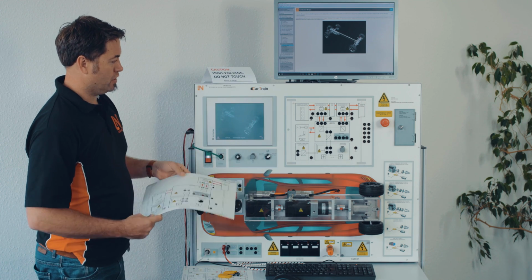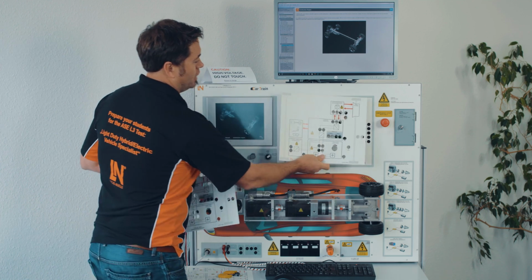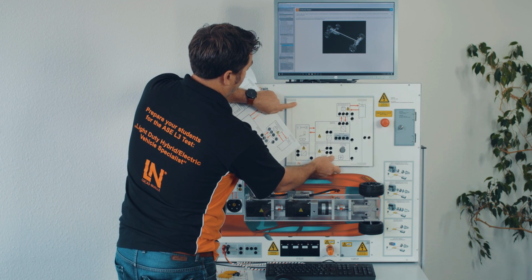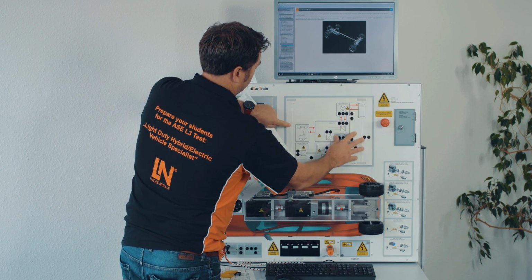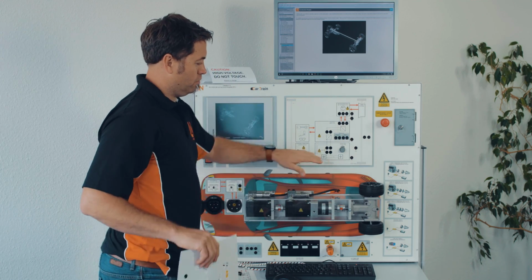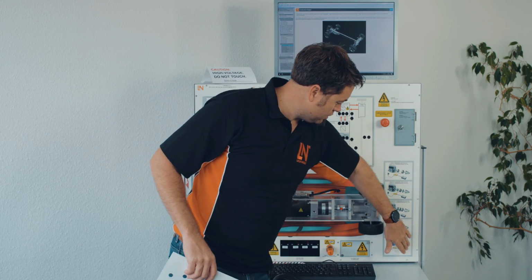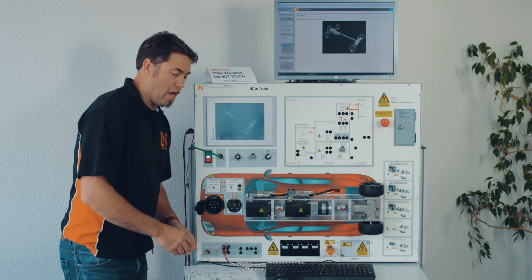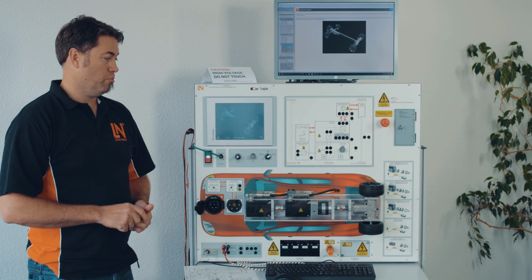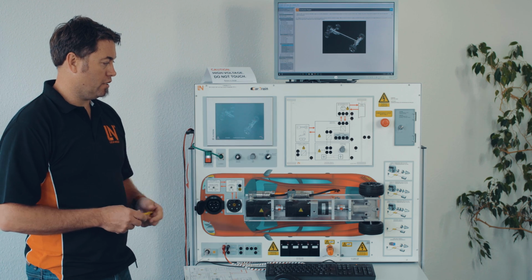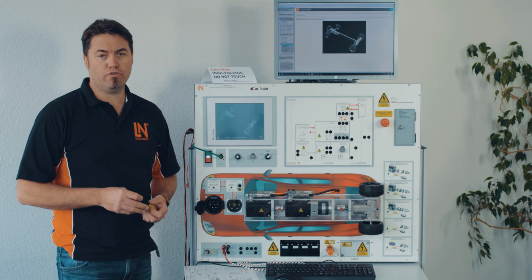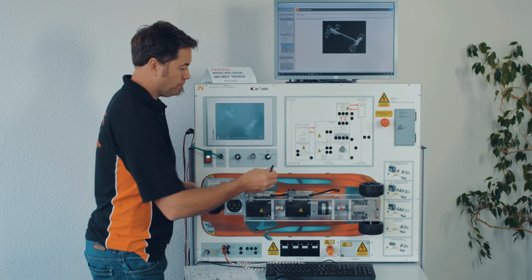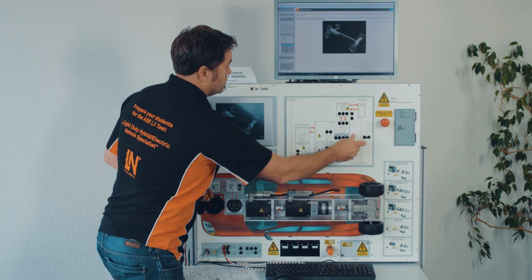So what we've got the chance here to do is to simulate the various types of vehicles. For instance, we've got them down on the side here. Obviously we can't do every type of vehicle, but we've broken it down into the series hybrid, which is a type of range extender.